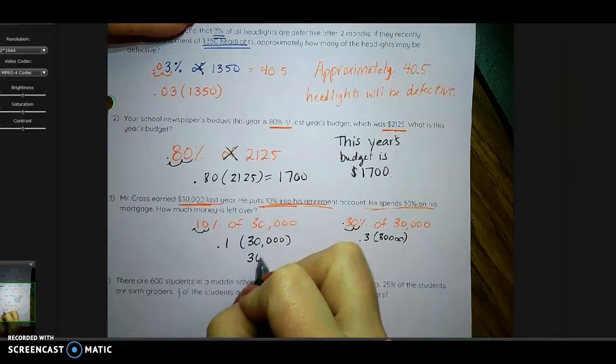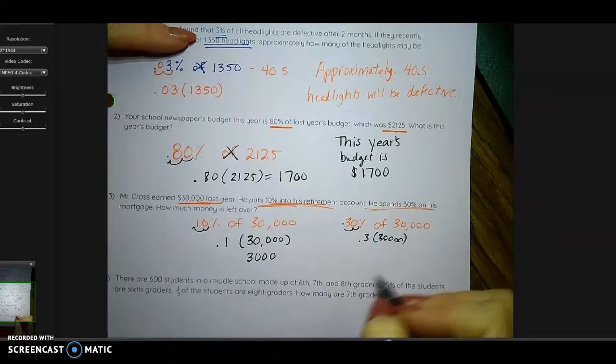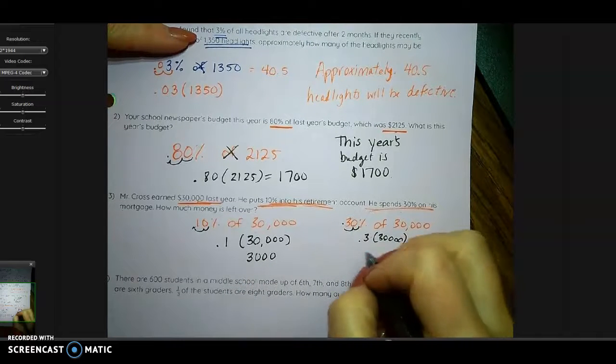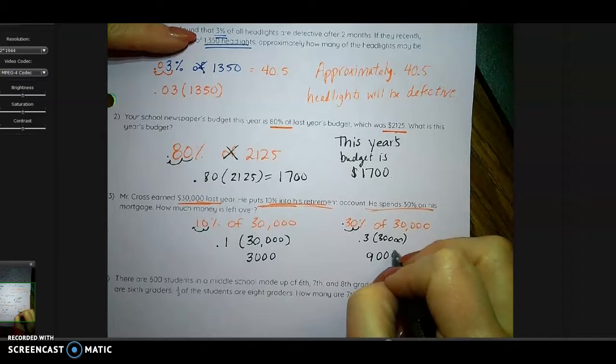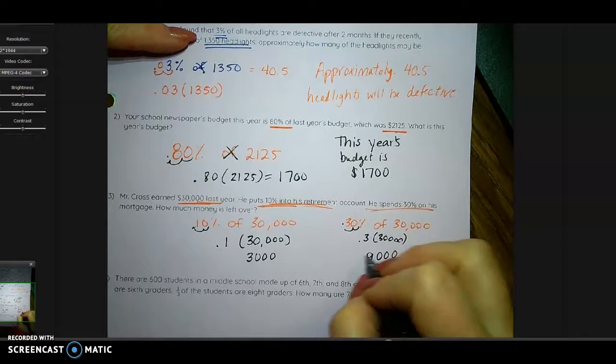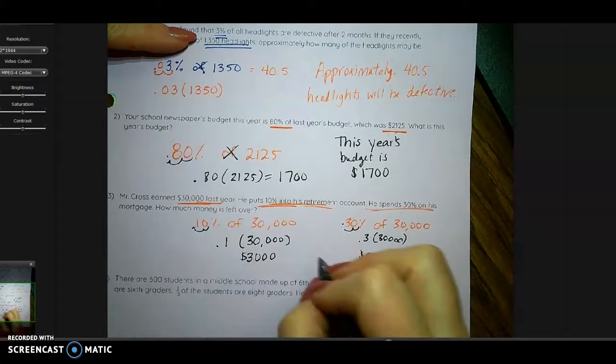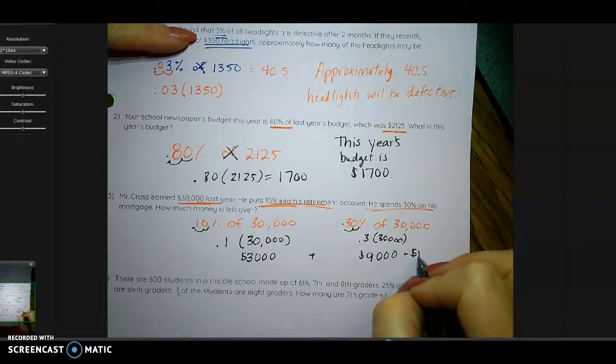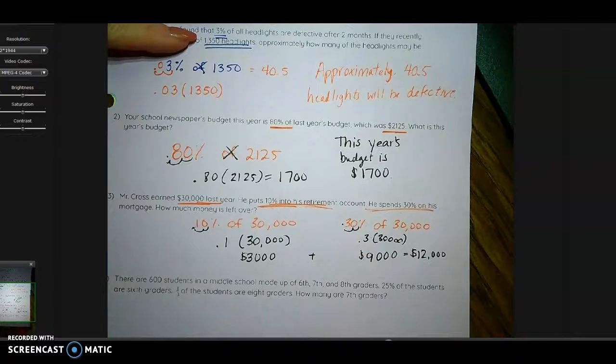0.1 is going to be $3,000. So we put $3,000 in retirement. That means he put $9,000 down on his mortgage. So that means he spent or used in some way $12,000.